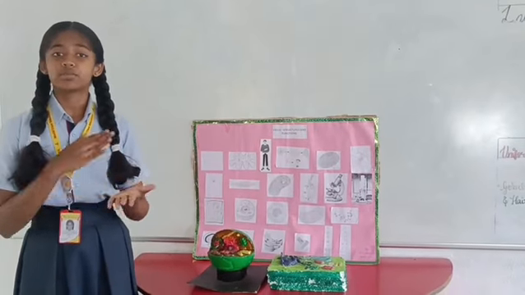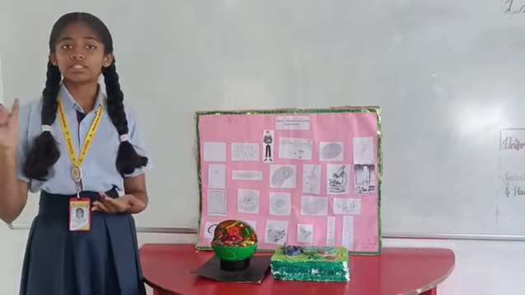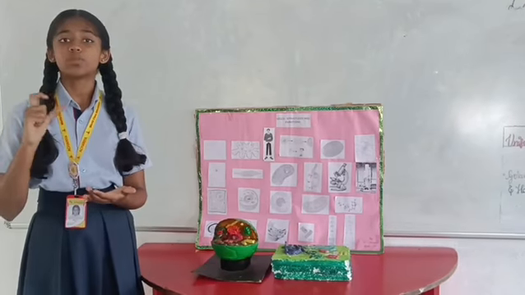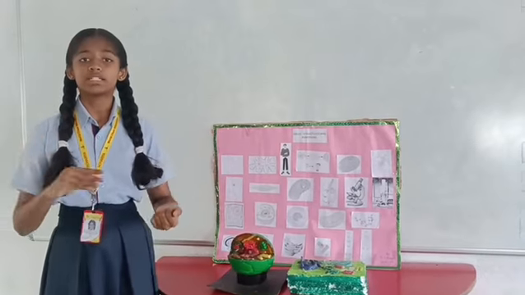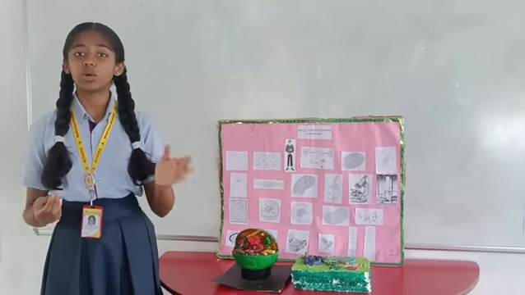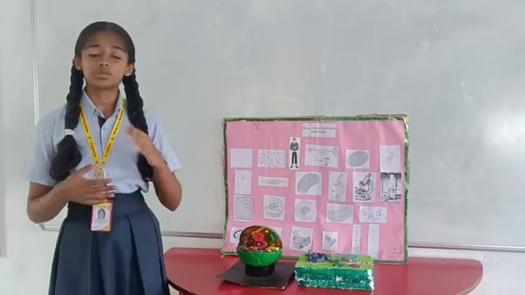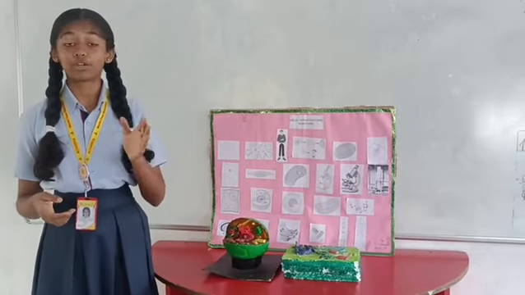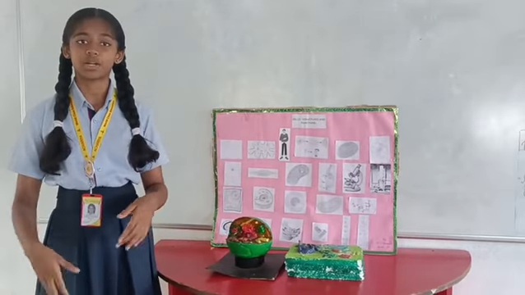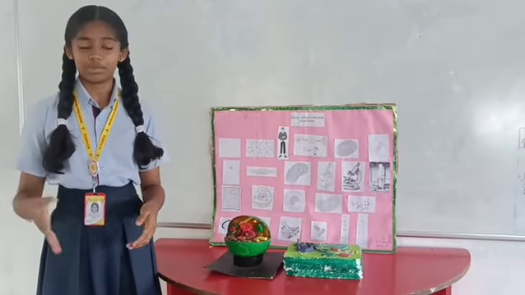Cell size also differs from cell to cell. The average diameter of a cell is 0.1 mm, and bacteria are the smallest unicellular organisms. They measure 0.1 to 0.5 mm. The smallest cell is Mycoplasma gallisepticum, and it measures 0.2 to 0.3 micrometer, and the largest cell is the ostrich egg, which measures from 170 mm to 130 mm.